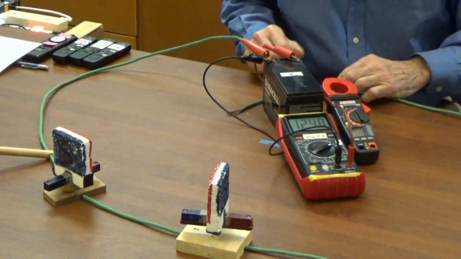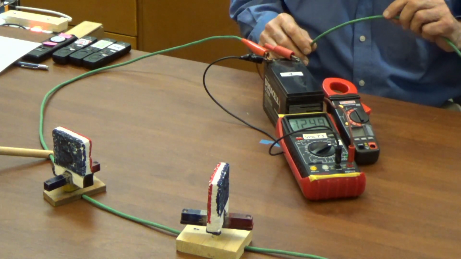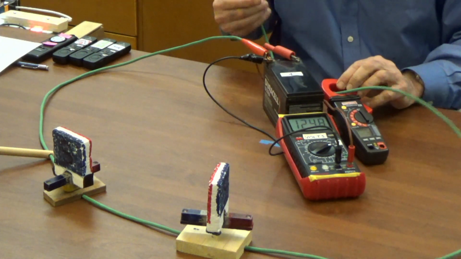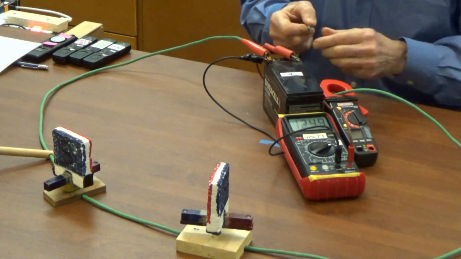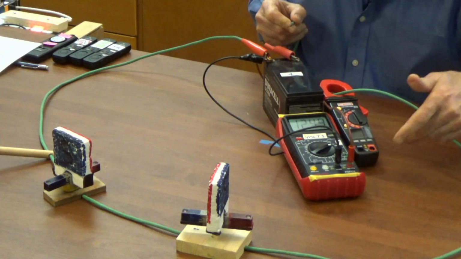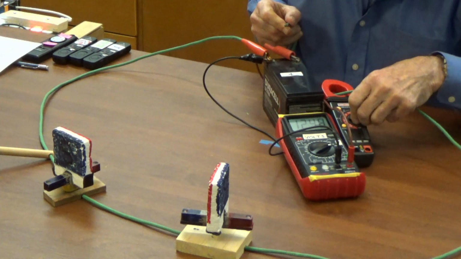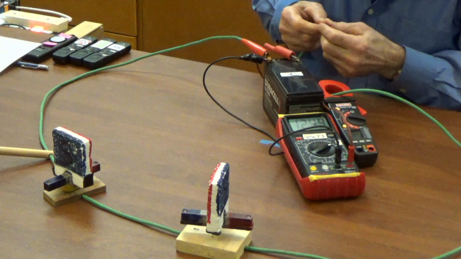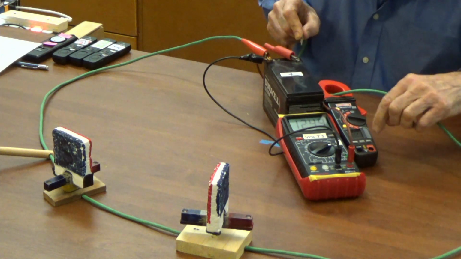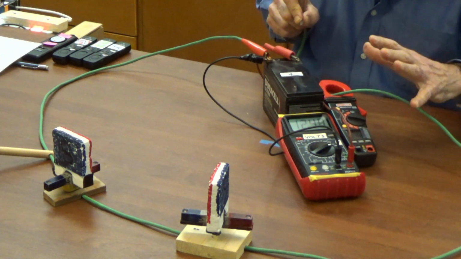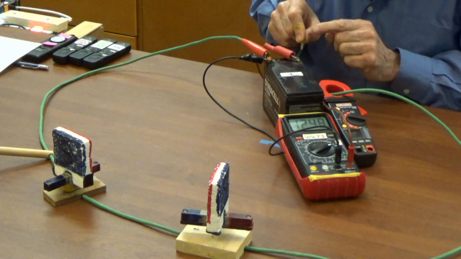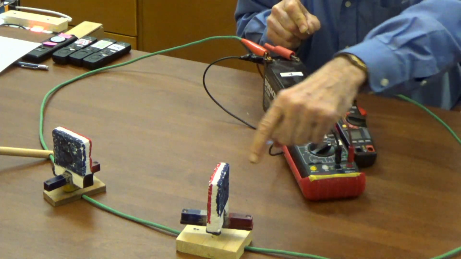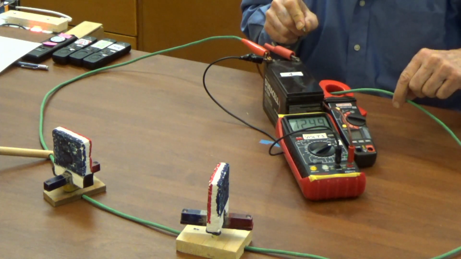Okay, so what I'm going to do is thread this conductor through here, and we'll turn this on. I'm going to put it on the 400 amp scale because I've done this before, and it's a lot of electrons flowing through here. What I'm going to do now is, when I connect the green wire to this terminal, we're going to have a huge amount of electricity flowing through the green wire.